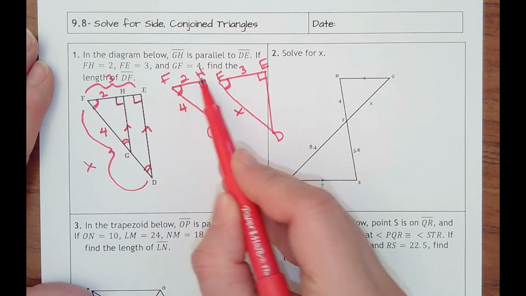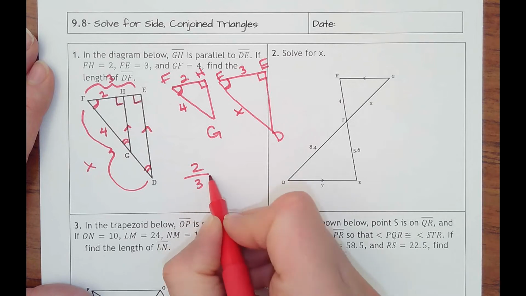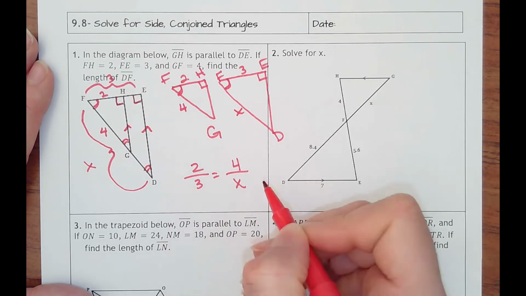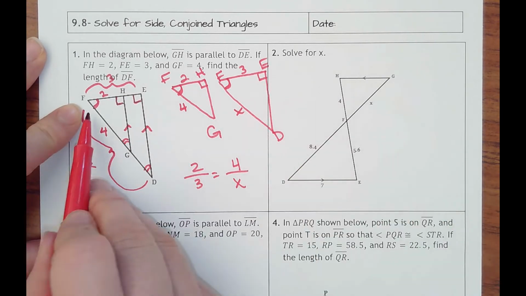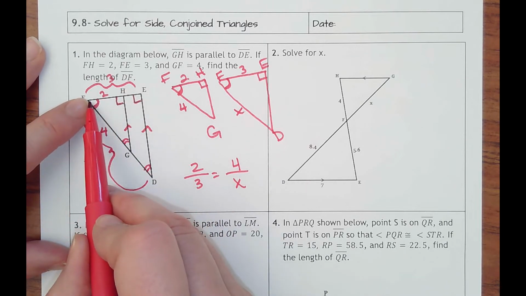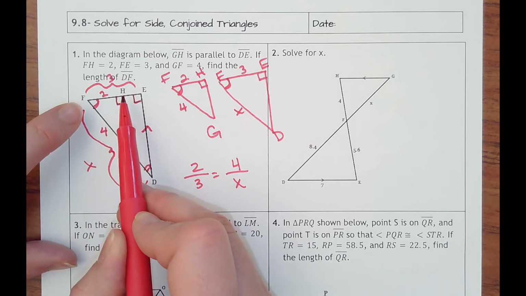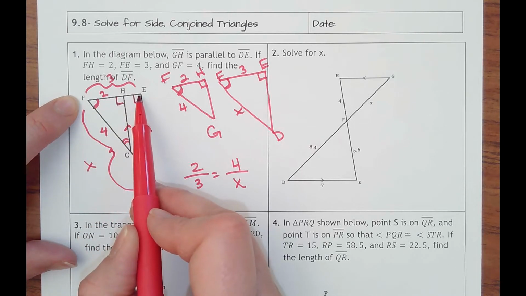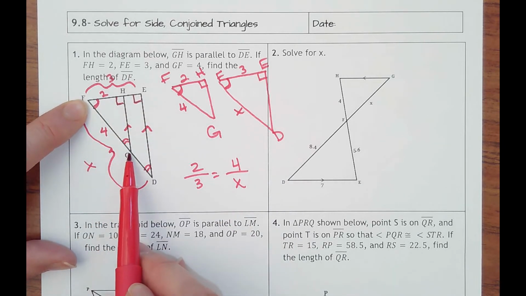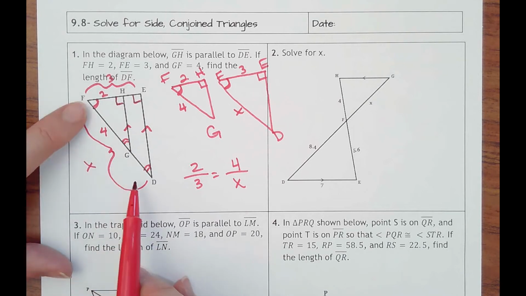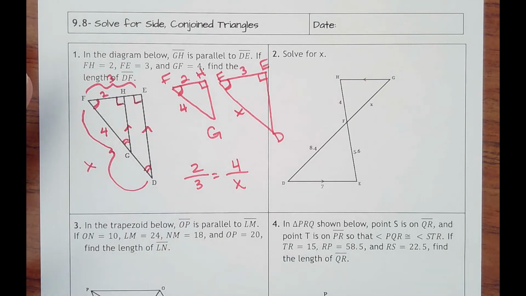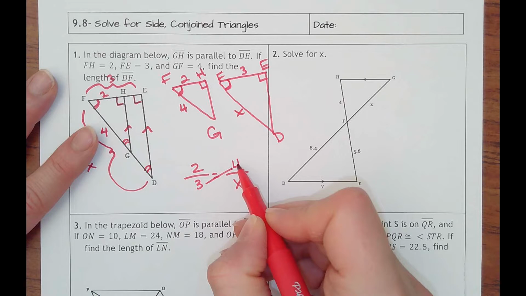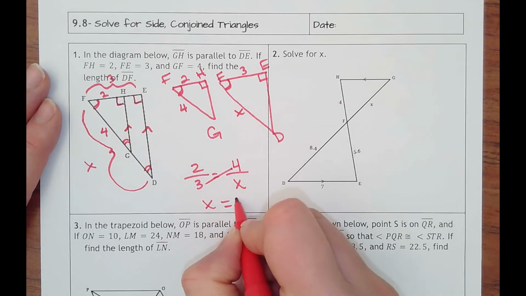So we got 2 is to 3 the same thing as 4 is to X. So there's our proportion. But when I'm doing it inside the triangles, I just think, okay, here's the shorter side of the smaller triangle compared to the shorter side of the large triangle. Here's the hypotenuse of the smaller triangle compared to the hypotenuse of the big triangle. 3 times 4 is 12. 12 divided by 2 is 6.